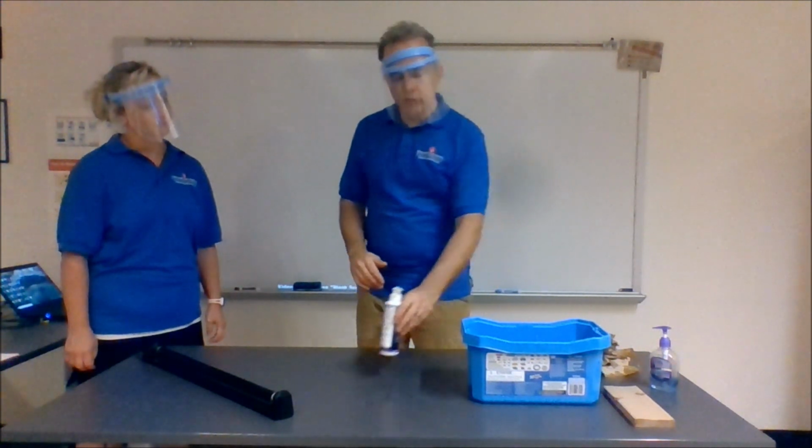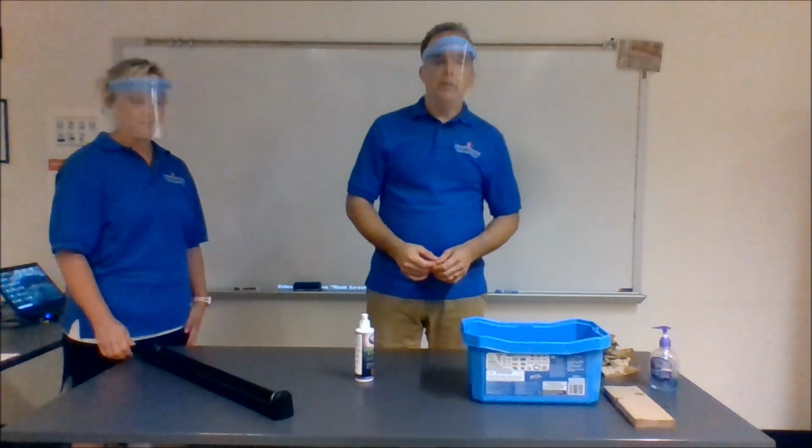So that's the first activity, which is you need a black light and some glow germ to talk about spreading germs and how viruses work in the body.